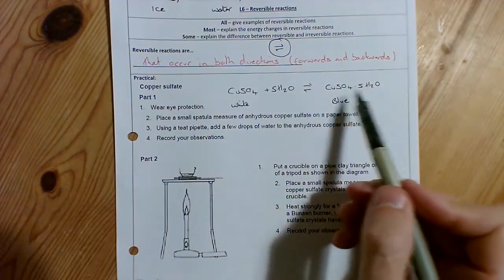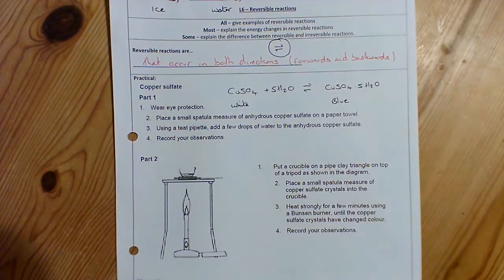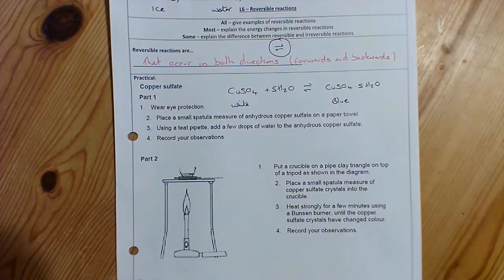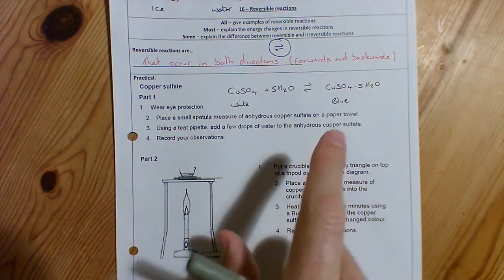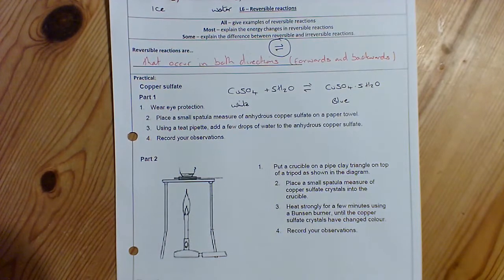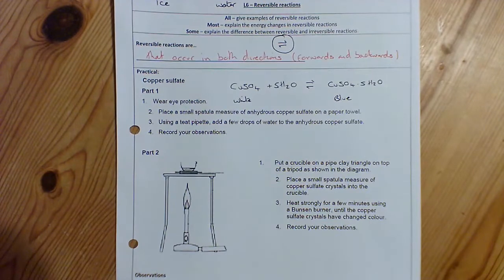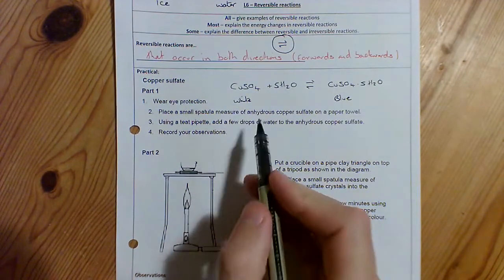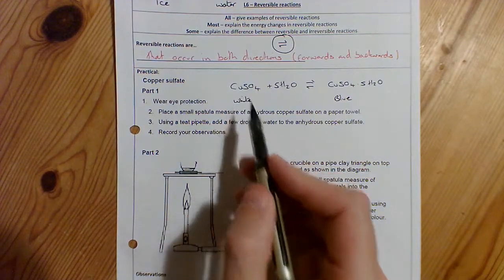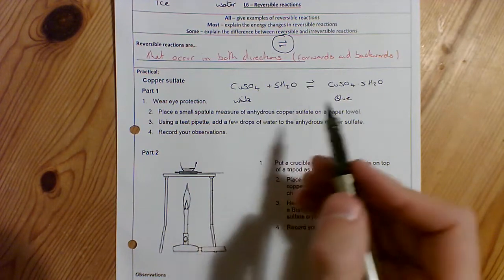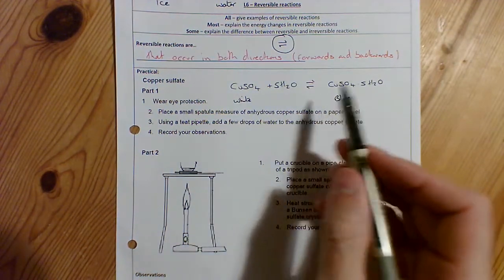Now, we have made this compound before. In the recrystallization required practical, where you were making copper sulfate crystals, you ended up making hydrated copper sulfate crystals, those blue crystals that we formed. Now, if we'd continued to heat it to drive off all that water, we would have ended up with white copper sulfate. So, a quick way to have a look at this reaction and to prove that it's reversible is to take a small amount of anhydrous copper sulfate, that's this white copper sulfate here, and add a few drops of water to it. And what will happen is it will turn blue because it's now becoming hydrated copper sulfate.